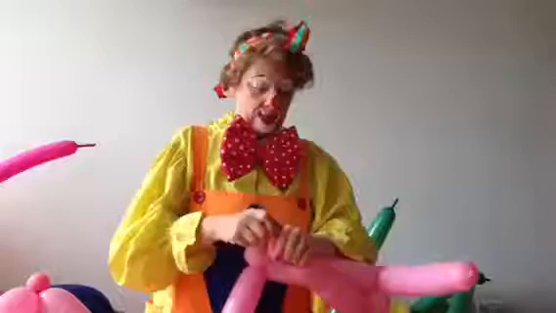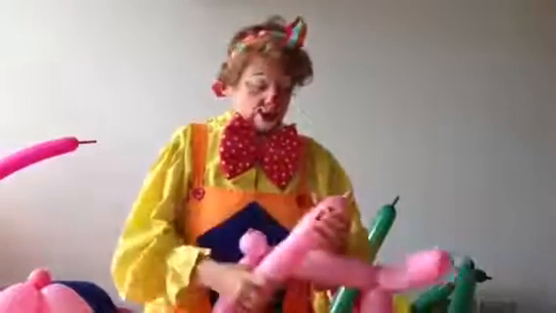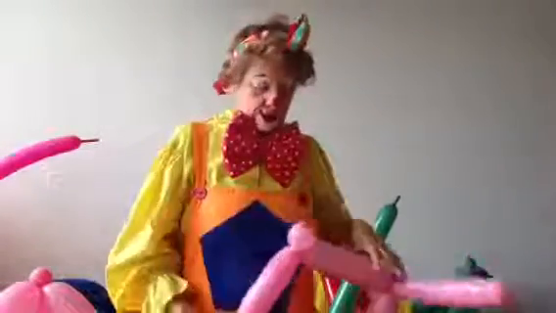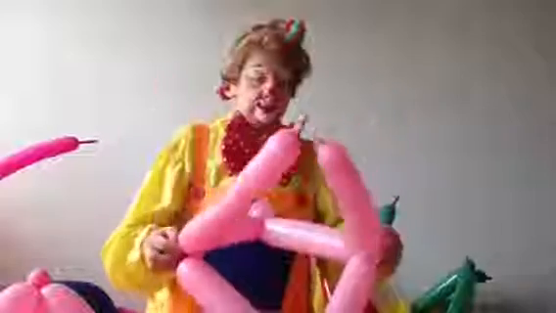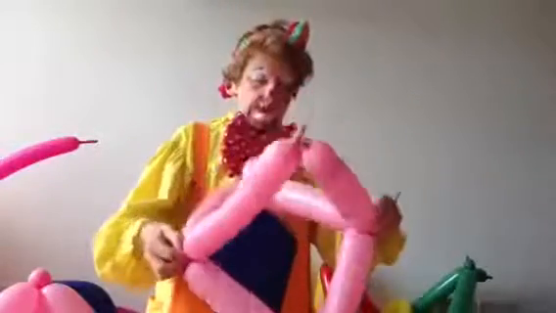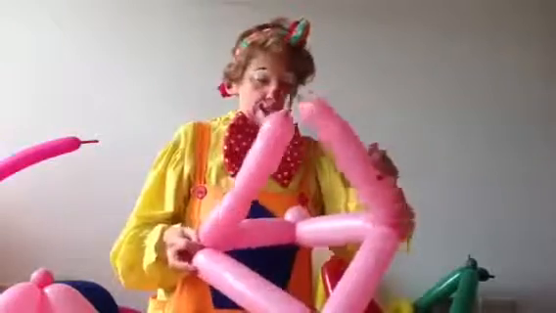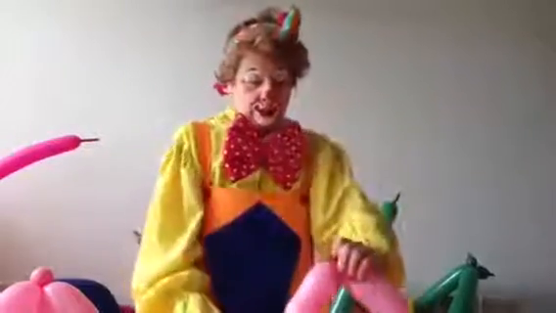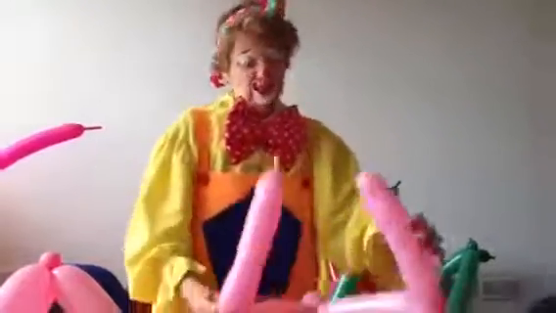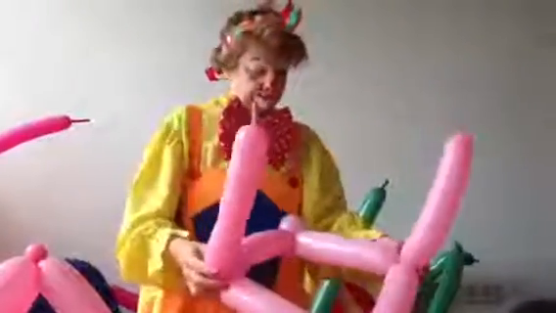Let's put that one there. Oh, wait a minute. What if we put it there? What about then? Is that a triangle? Problem is, there isn't really a base to this shape. It's 3-dimensional, it's got 3D, but there's no balloon across the base, so that's not a triangle either.